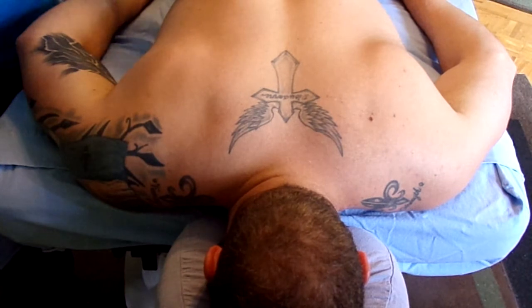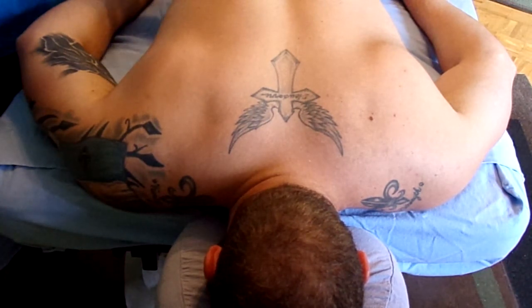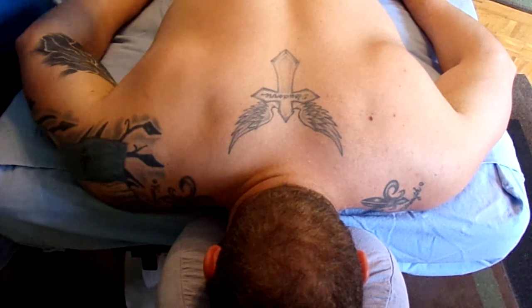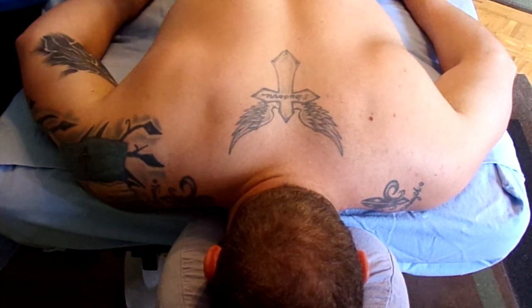And then the last one is quadratus lumborum. My favorite muscle in the entire human body is QL. It begins on the iliac crest. It inserts on the spinous, transverse processes of the lumbar vertebrae and the bottom rib. It has several actions. The way I teach anatomy is we want to know what a muscle does.